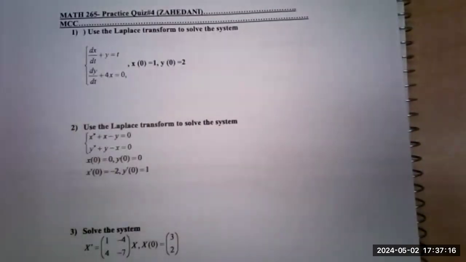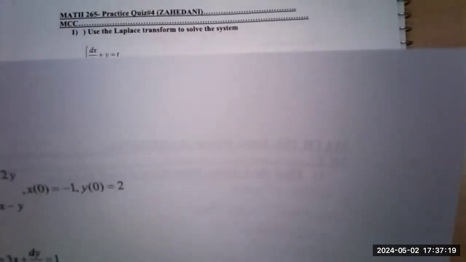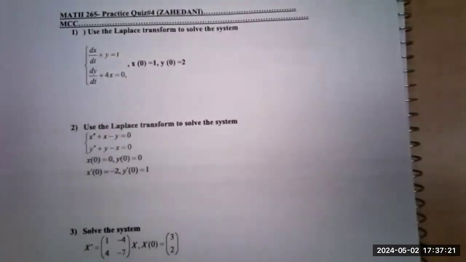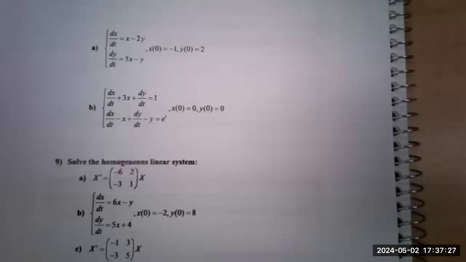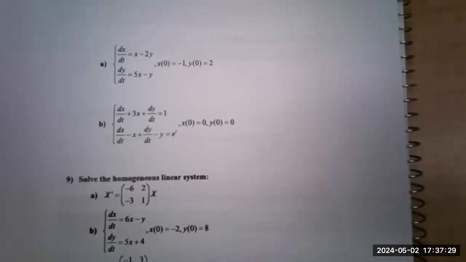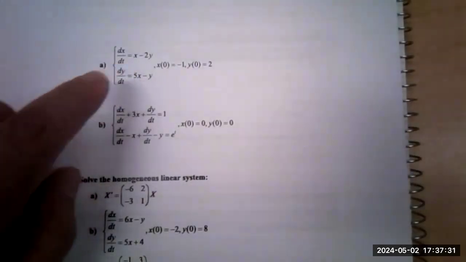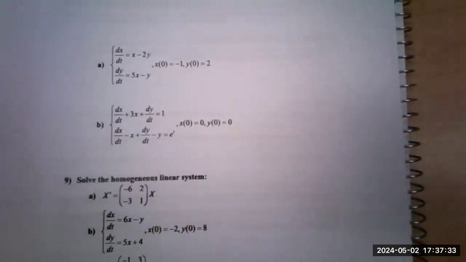You have the system that we ask you to use the Laplace transform on, number 8. You see this one? This is the Laplace transform type. This can be done by the usual eigenvalues, and they ask you to use Laplace transform. Check it. It takes time.